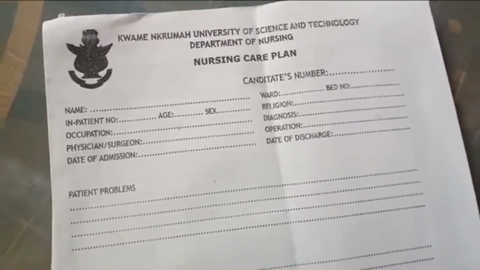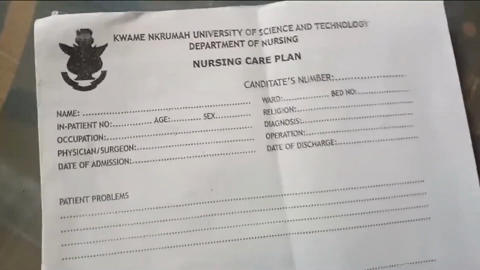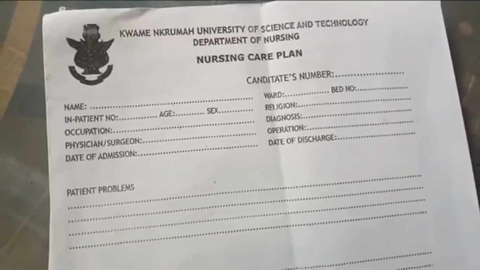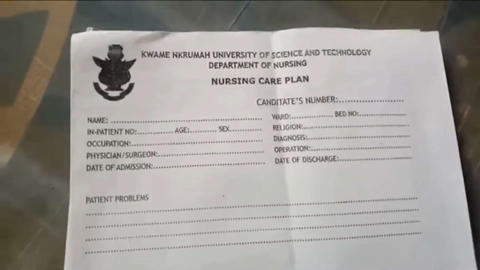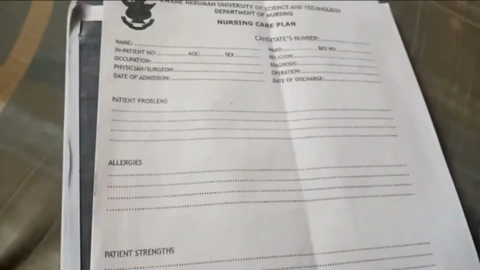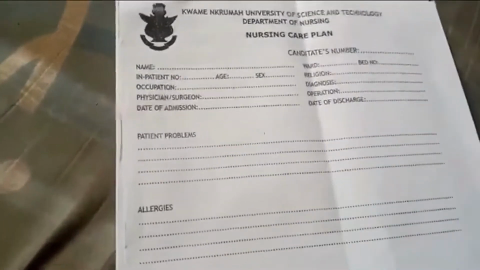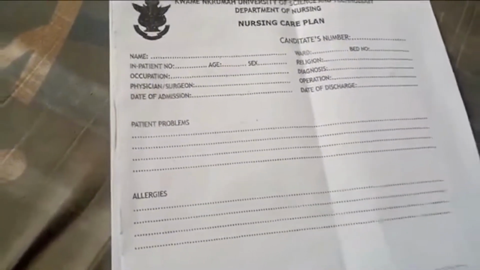Okay, guys, I'm here to take you through the nursing care plan. So, how to go about the nursing care plan. As you can see, this is the front page of the nursing care plan. If you're able to fill the front page correctly, you have 6 marks. The middle page is 12 marks. So, that's why I told you this place entails a lot. So, 12 marks. Okay, so let's dive straight into how to go about your nursing care plan.